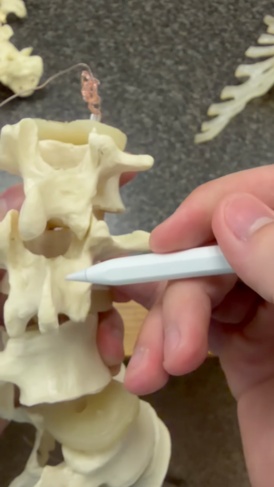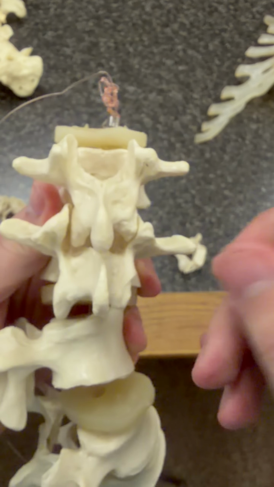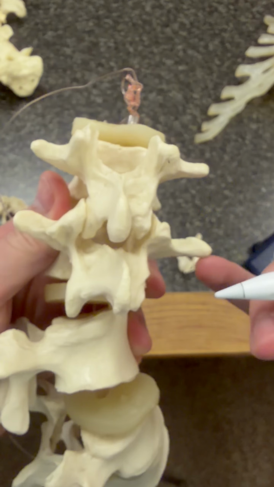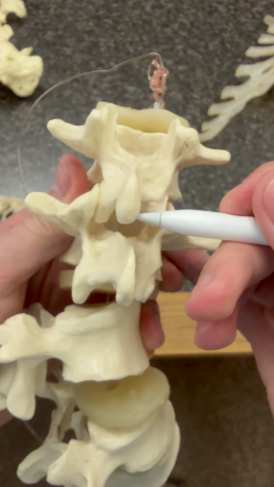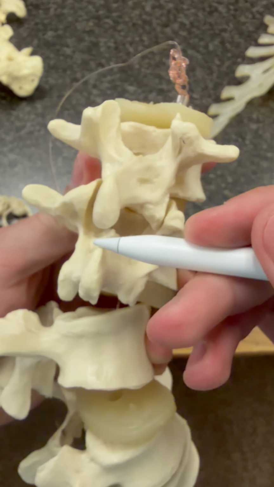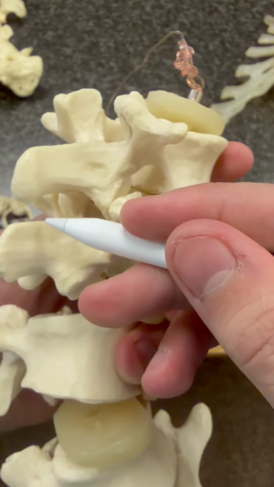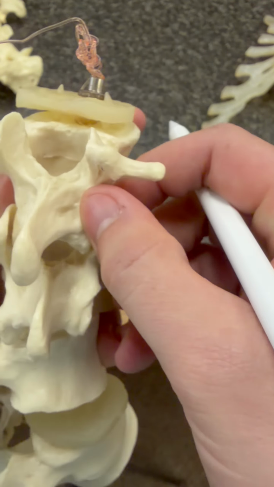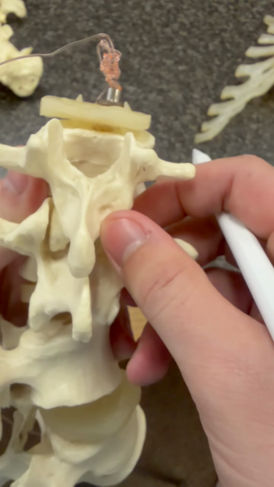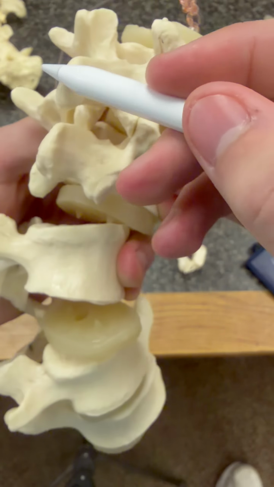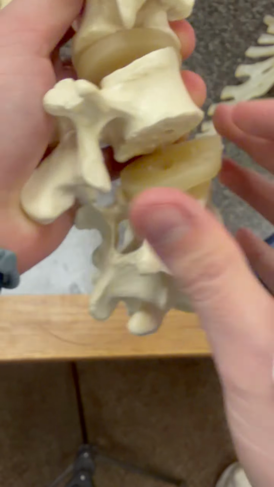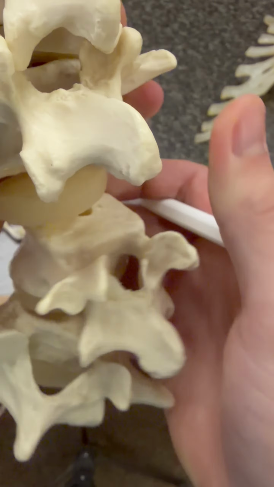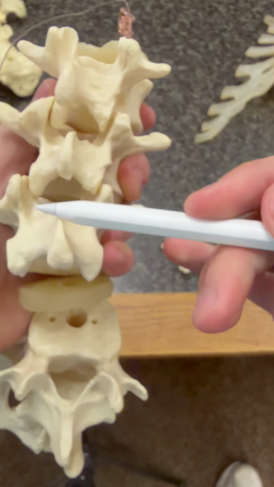Then you're going to have your interspinous ligament, right? So these are a spinous process. So inter, in between your spinous process. So the interspinous ligament will be running through here. Then you're going to have your supraspinous ligament, and these are going to go over the top of the spinous processes.